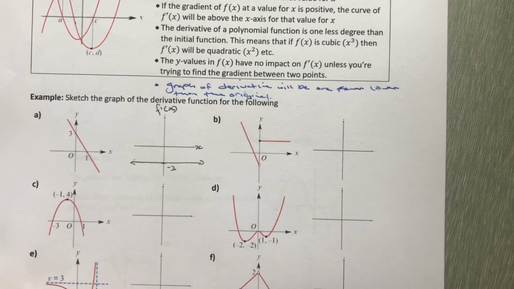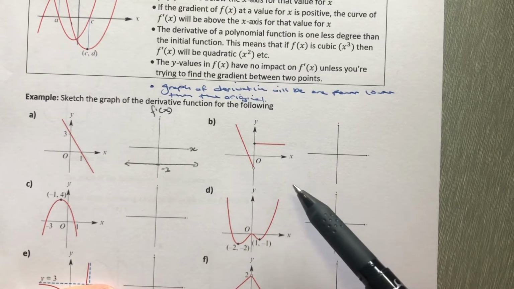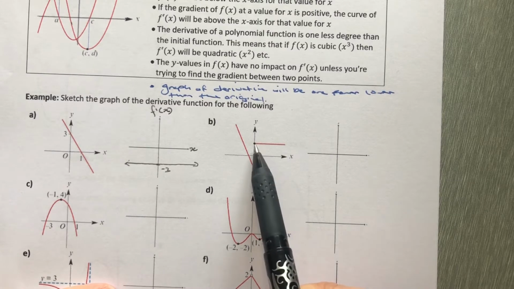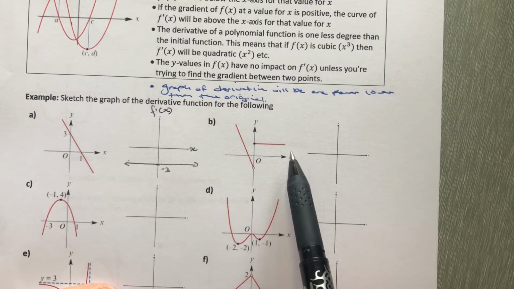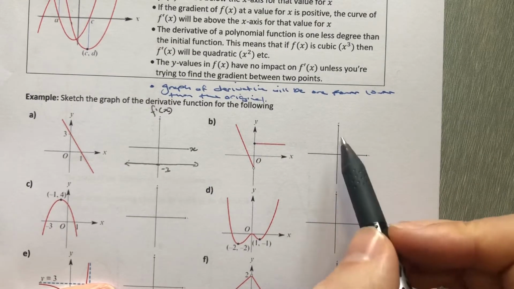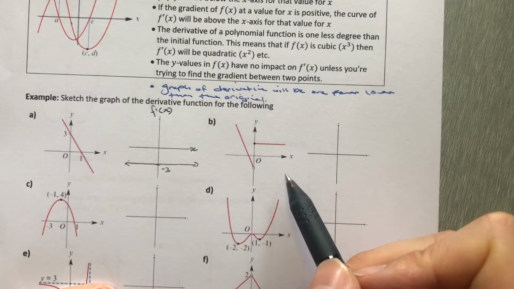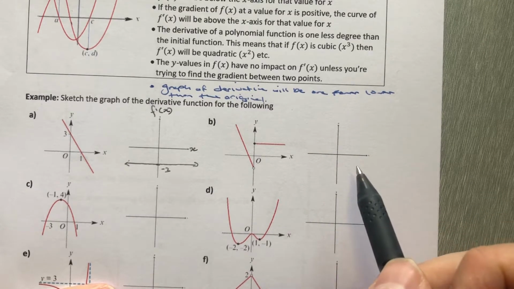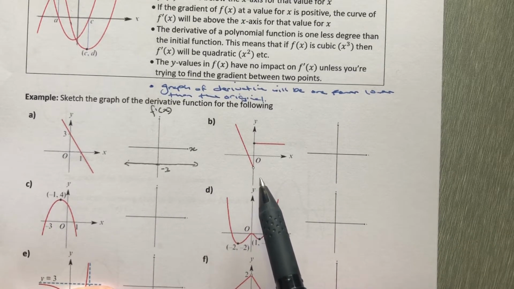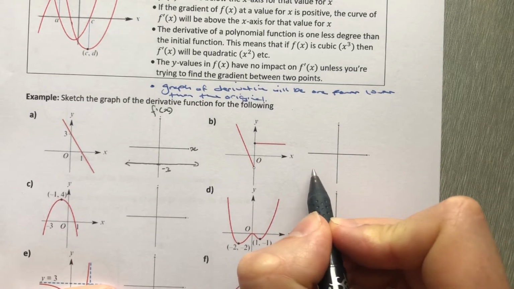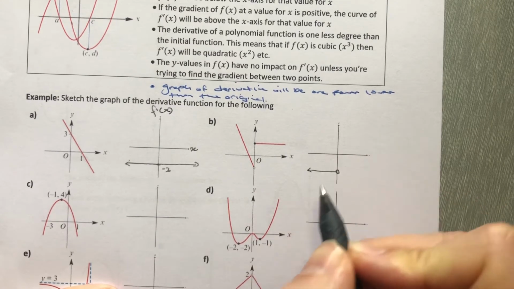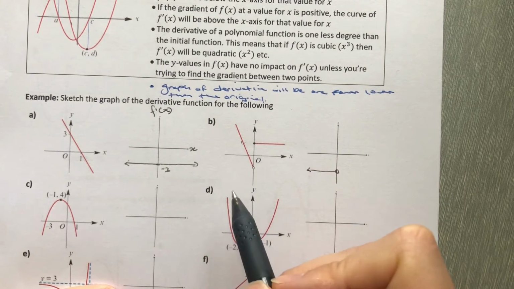Alright, let's move on to B. Now this has two different sections. So this has a section before x is 0 and a section after x is 0. Both of them have constant gradients, but the gradients are different, aren't they? So we've kind of got a little barrier in the middle. We're going to have one gradient before x equals 0 and another gradient after x equals 0. Now, I don't know exactly what this gradient is here. It hasn't given me any numbers, but I do know that it's negative. So because it hasn't given me any details about that, I'm just going to say it's somewhere around here, and it doesn't include x equals 0. So we've shown this section.